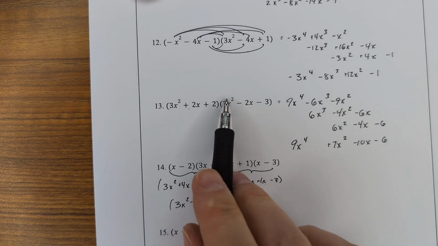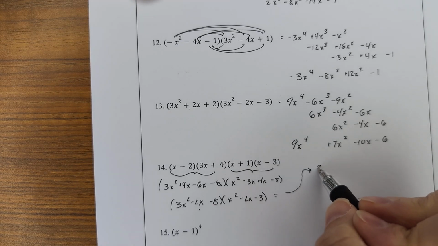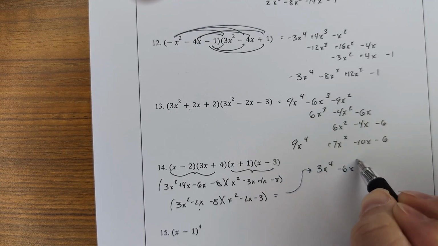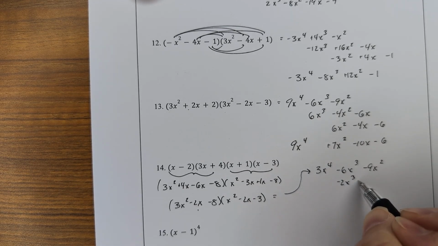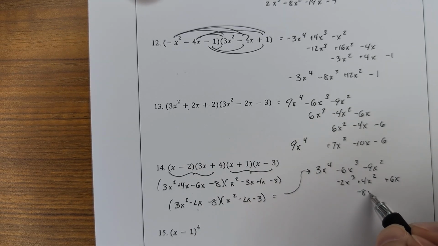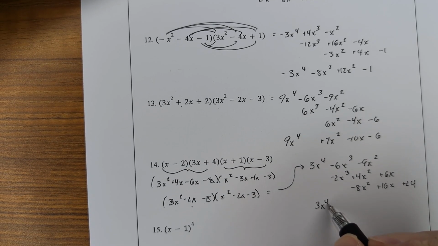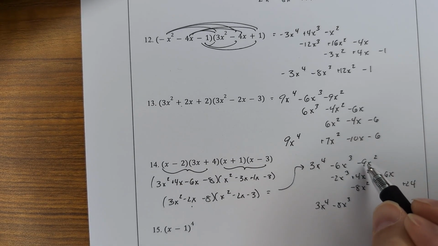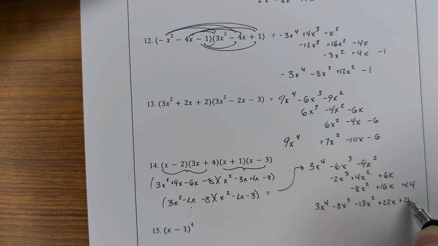So now this one just looks like 13 and 12, so we just work the same way. We're going to bring it up here a little bit though. So that's going to be 3x to the 4th minus 6x cubed minus 9x squared. So that's the 3x squared with all of those. Negative 2x with all of those. Negative 2x cubed plus 4x squared plus 6x. Negative 8 with all of them. Negative 8x squared plus 16x plus 24. So this would be, let's see here, 3x to the 4th minus 8x cubed. So that's negative 17 plus 4, so negative 13x squared plus 22x plus 24.